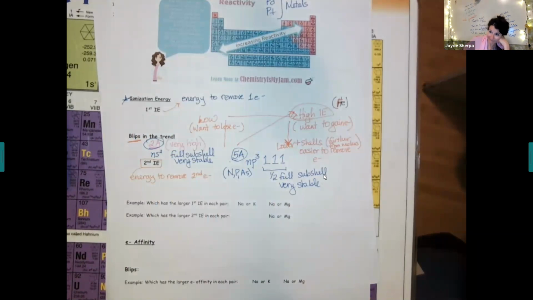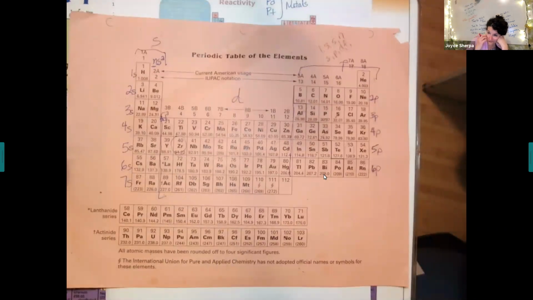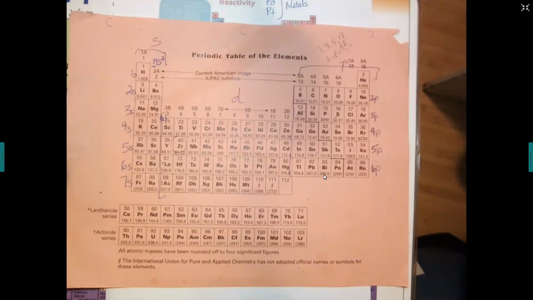So who is going to have a really low one and who's going to have a really high one, and why? Think about what you know about the periodic table. Any guesses? It's not a nice smooth trend either.